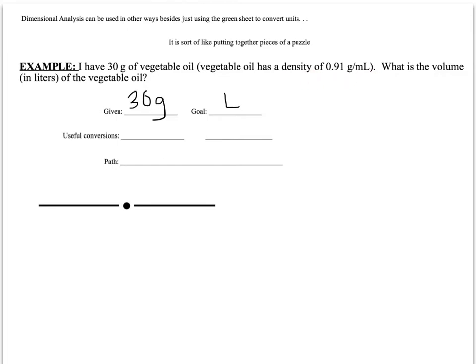What that means is that there is 0.91 grams in every 1 milliliter. So 0.91 grams is equivalent to 1 milliliter for vegetable oil in this problem. No other problems can you use that for.